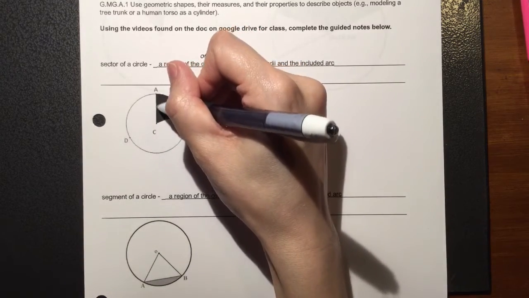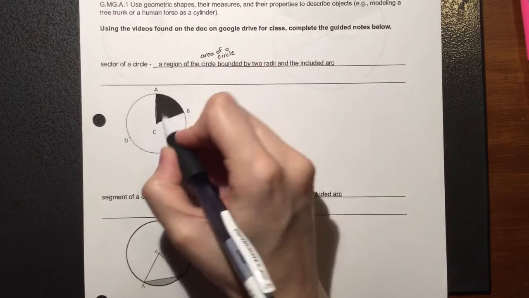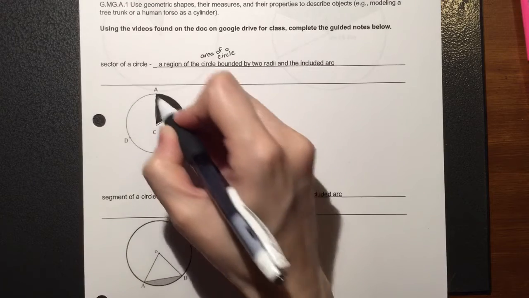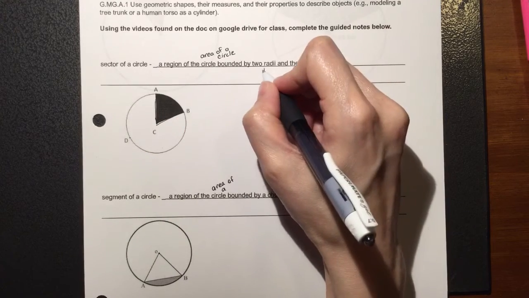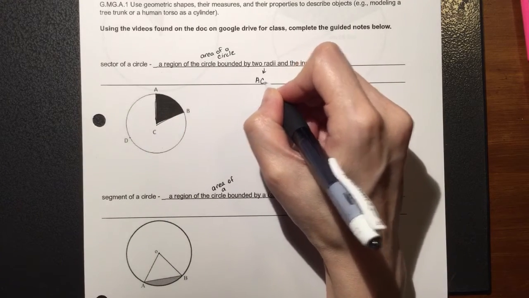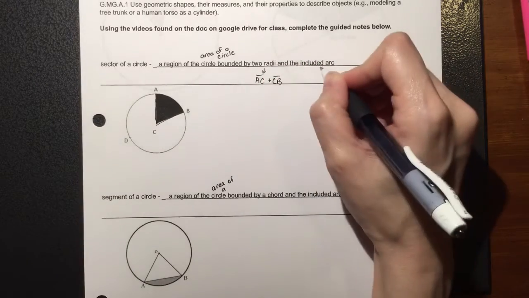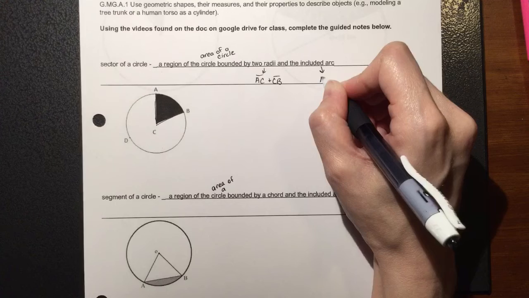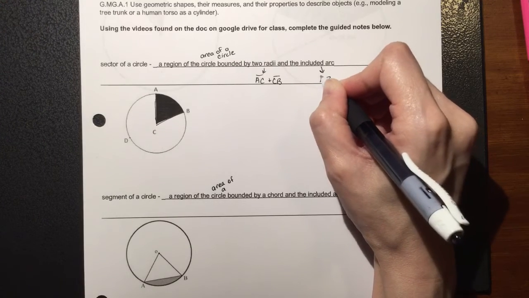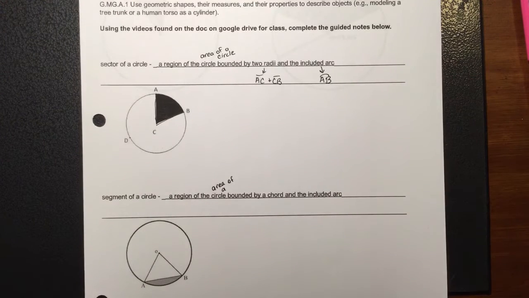So AC is one of our radii, and then BC is the other. So two radii. In this problem we're looking at AC and CB. And then the included arc, we're looking at arc AB. So it kind of looks like a slice of a pie. But like the definition said, it's the region of the area of the circle.